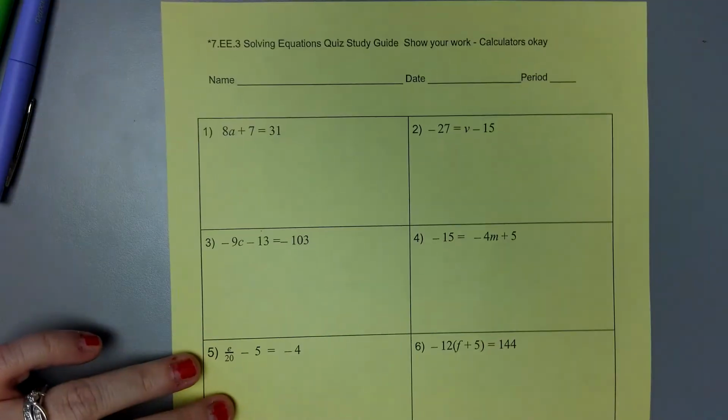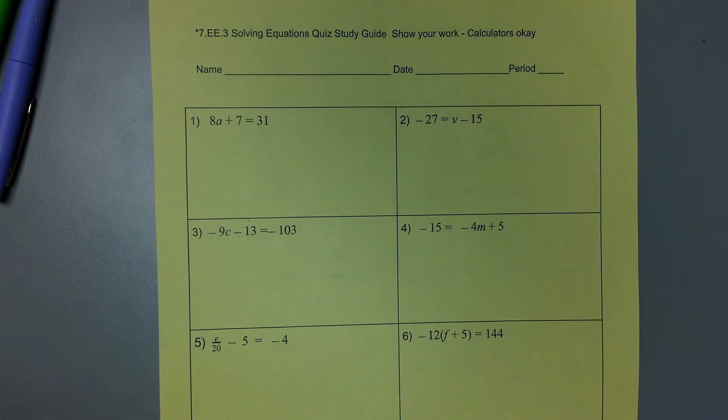On the back, we have a bunch of just solving equations. So, let's solve them.